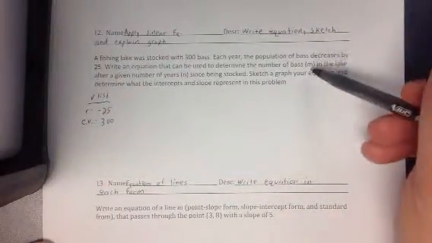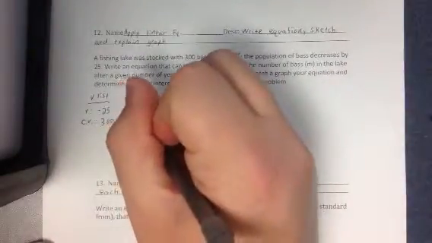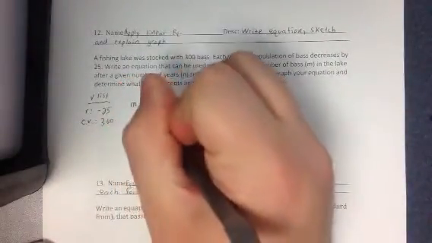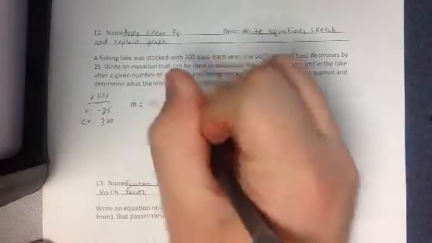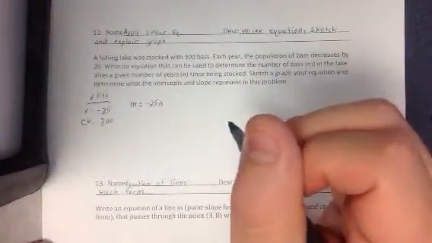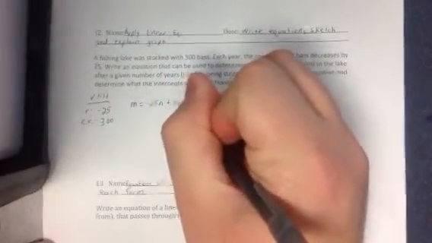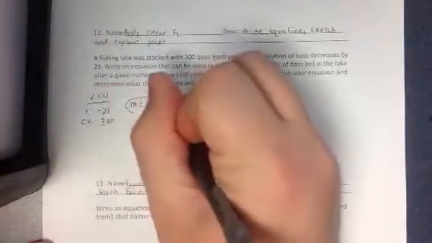So my equation, the total number of fish is M. So M would equal our rate, which is negative 25 N, because it's 25 per year we're losing, plus 300. So that's the equation.